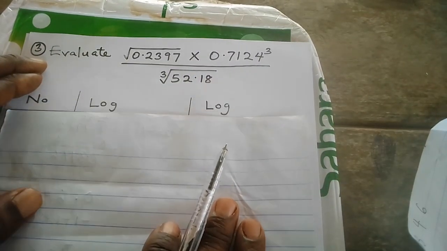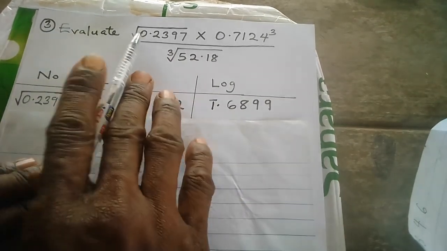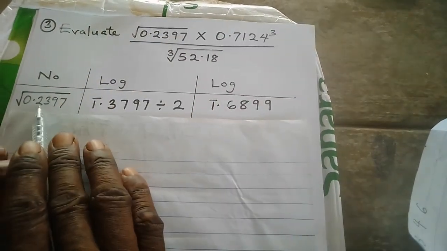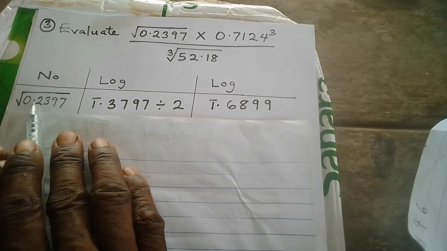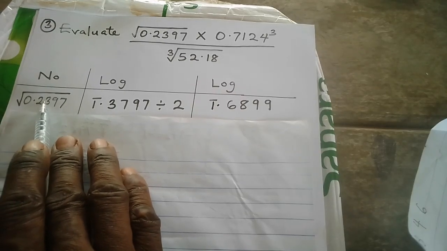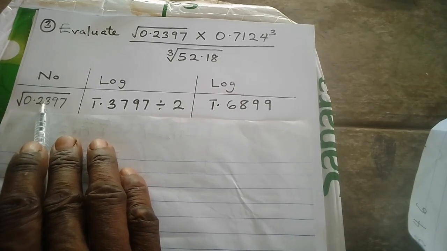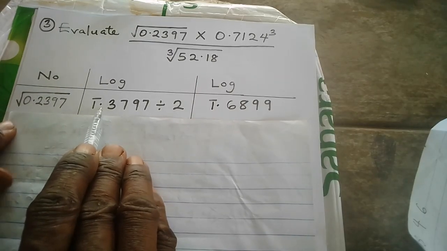So now you write your number and log. So for the first number, the square root of 0.2397, how many times will you move the decimal so that you have a unit number before the decimal? You move it once. So since this is a number less than 1, it ought to be bar 1 point.